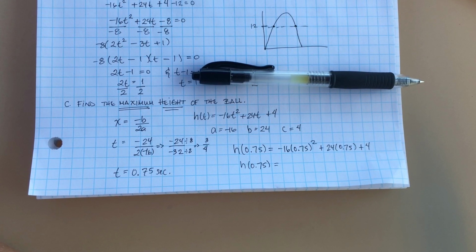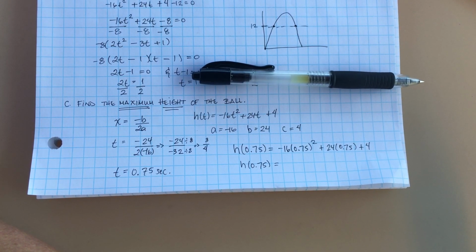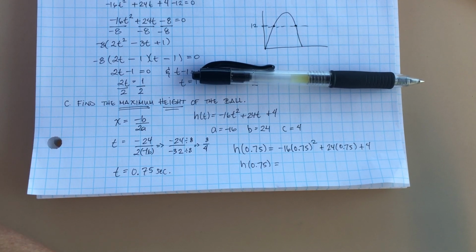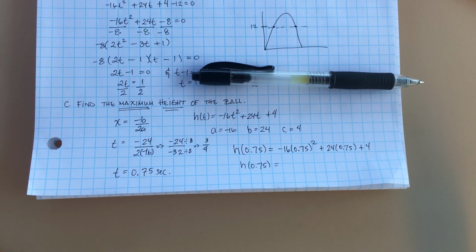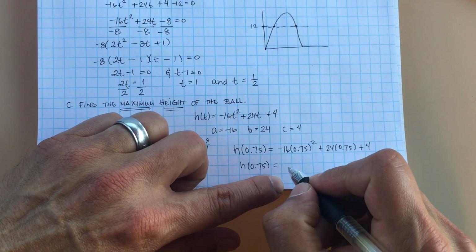So negative 16 times 0.75 to the second power. Okay. So that's going to give you negative 9.